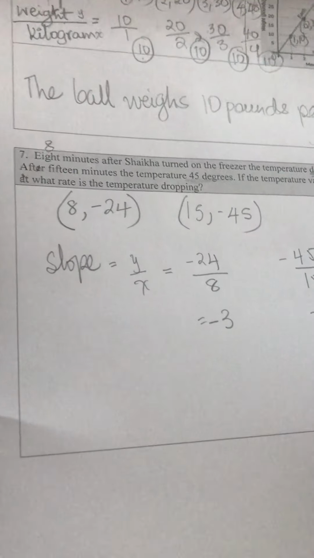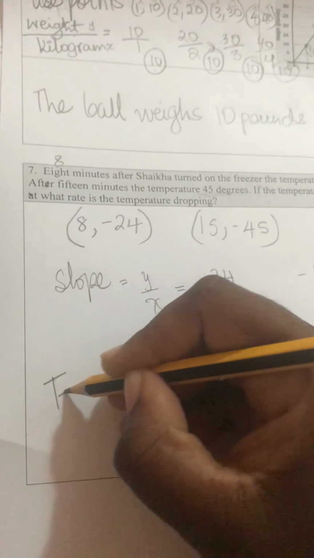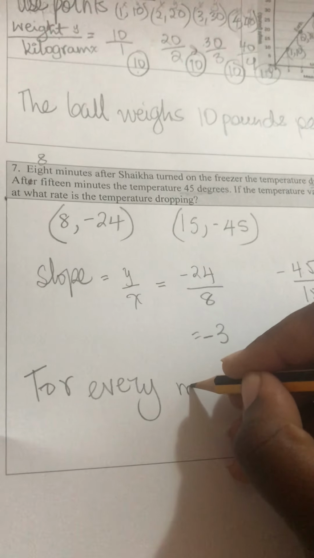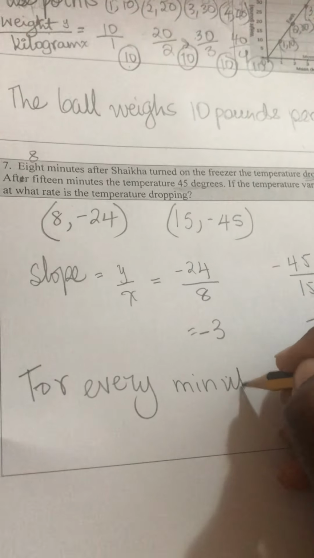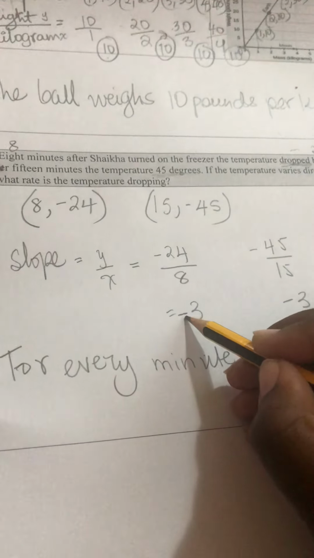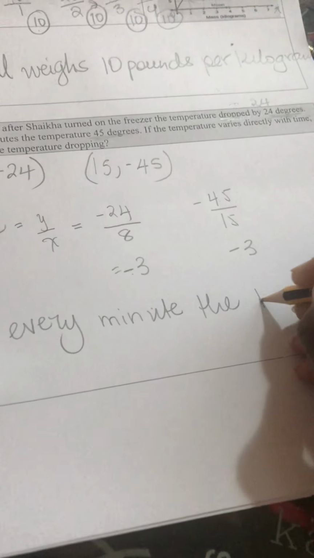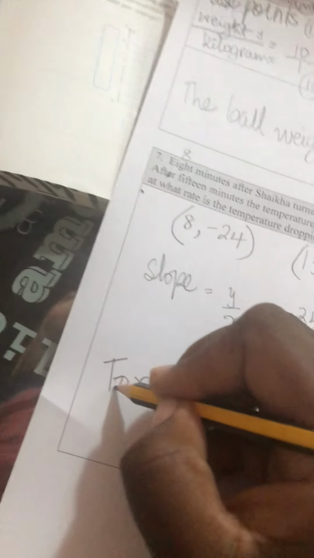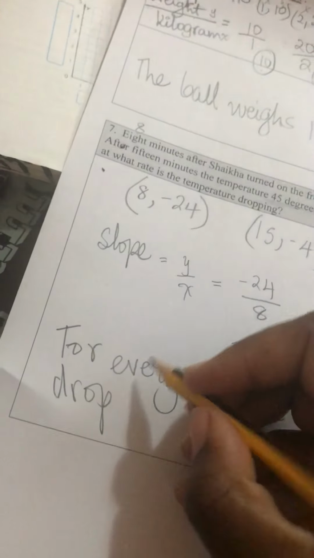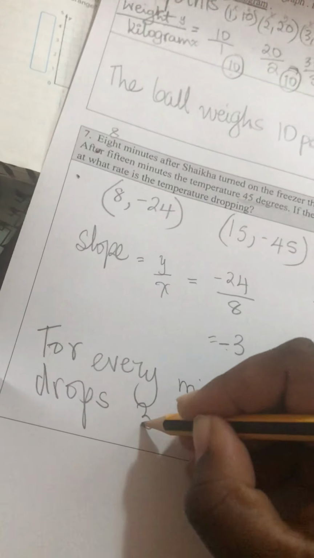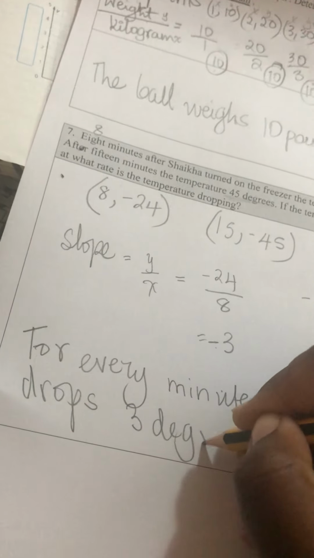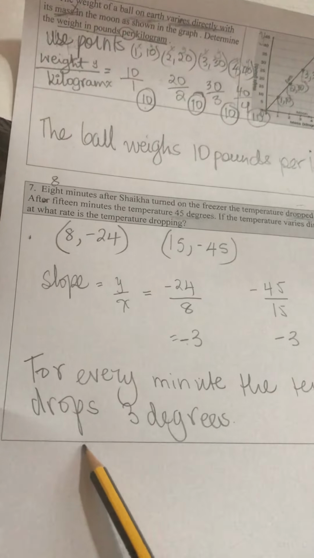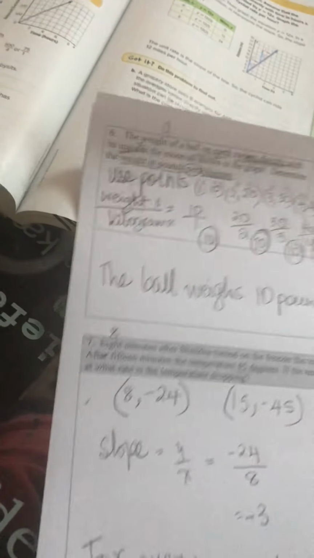So how do you explain? For every 1 minute, for every minute, the temperature drops because it is negative. The temperature drops 3 degrees. And that is how you explain that. For every minute, the temperature drops 3 degrees. All right.